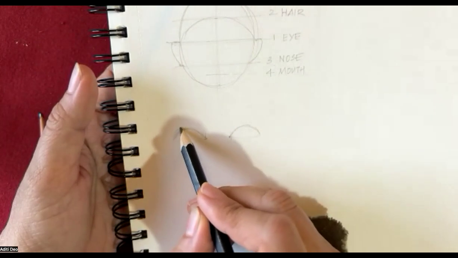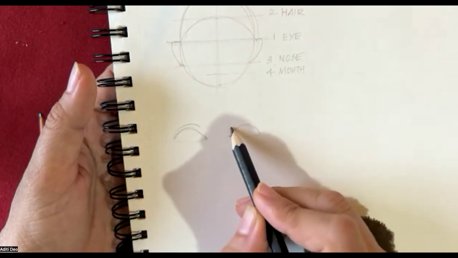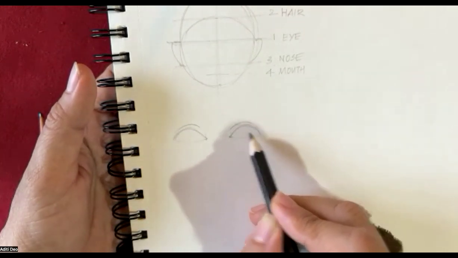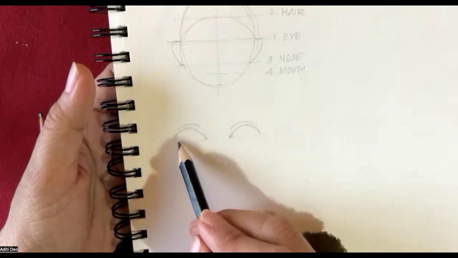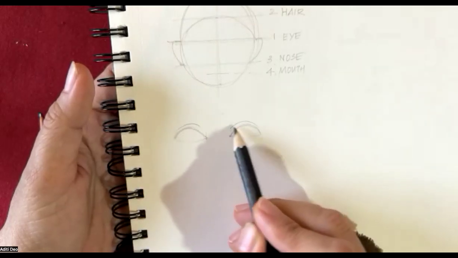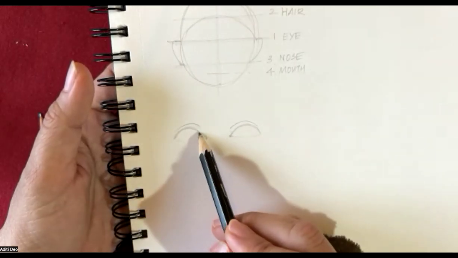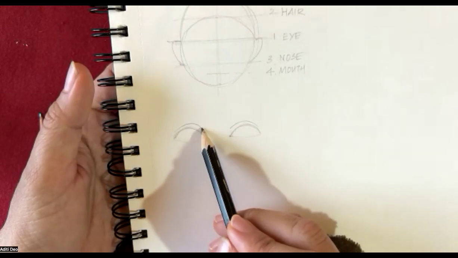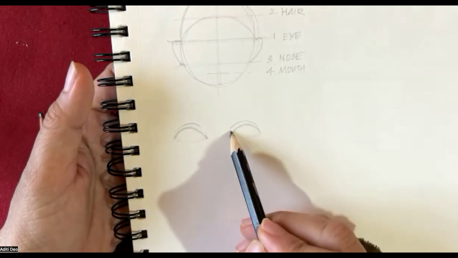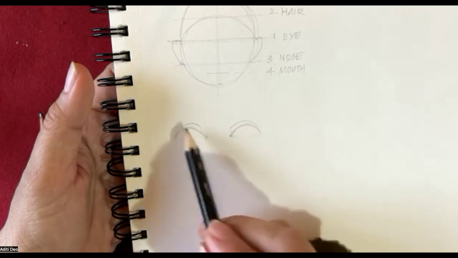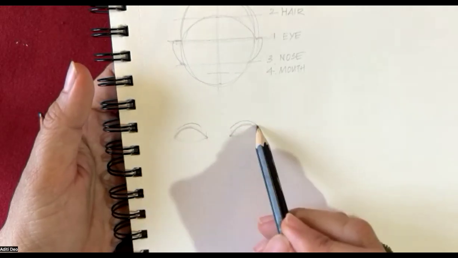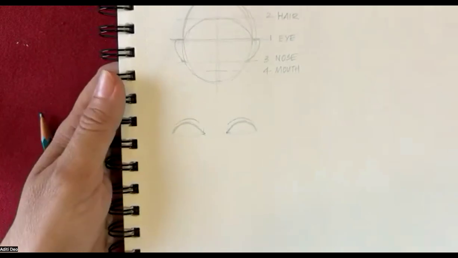Now above this, we're going to make a fold, which is going to be almost parallel to the curve of the eye. Sometimes this fold is further away on the inner corner from the tip, from the edge of the eye, and closer towards the outer corner. In most eyes, that is the proportion.